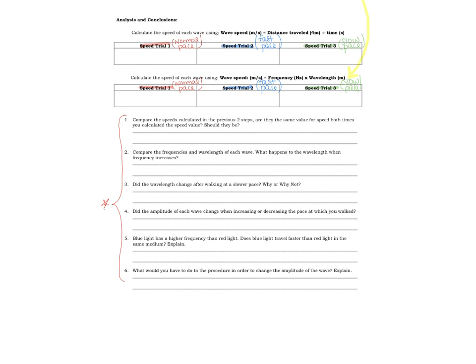So if you look, number five, does blue travel faster than red? No, because when we are looking at that calculation, wave speed equals frequency times wavelength, if the frequency goes up, wavelength goes down, and they kind of cancel each other out. Okay? So the speed, if you're in the same medium, is always going to be 3 times 10 to the 8th, which is our speed of light. Okay? All right, what did you say for 6? What would you have to do in order to change the amplitude of the wave?